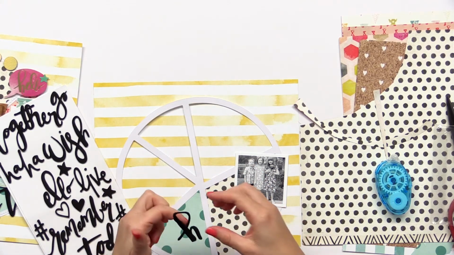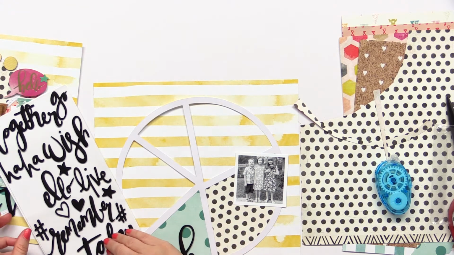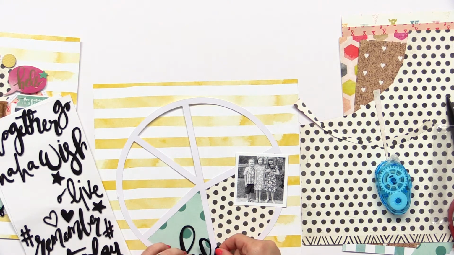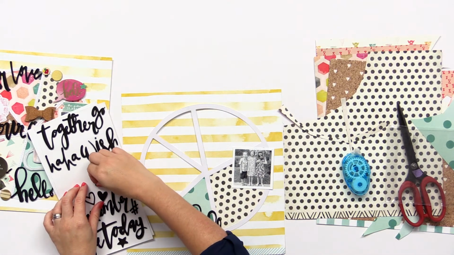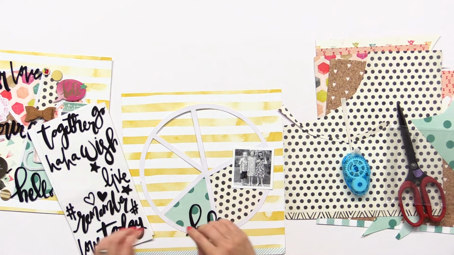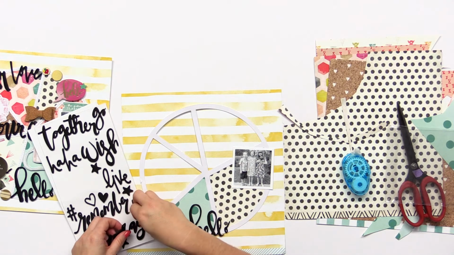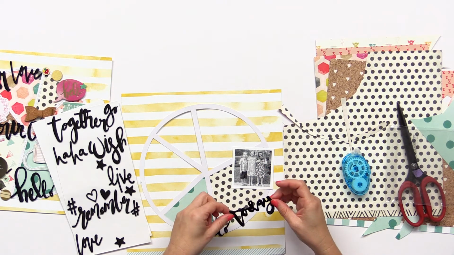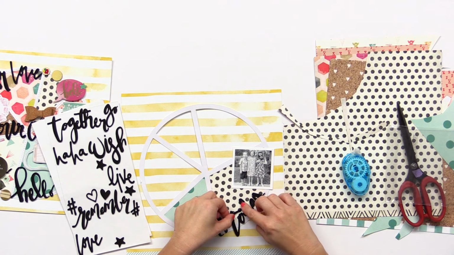And since these are foam thickers, they're really easy to bend along the shape if you want to do that, to follow the circle shape. So you can kind of bend those a little bit if you want to. And I did "hello today" on my layout. So I'm just going to get this up. And then you can see how you can just kind of bend that and stretch it, so it just goes around your pie chart shape, just like that.